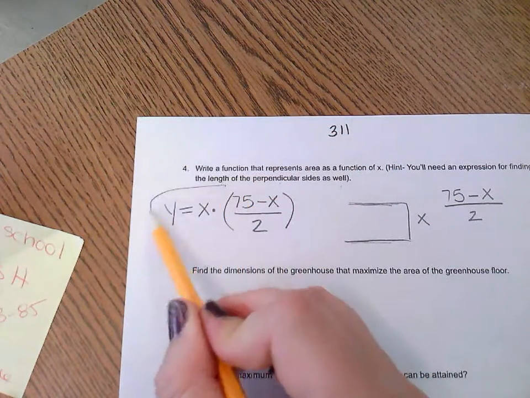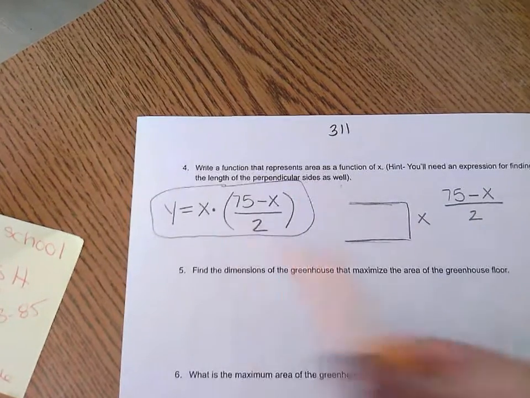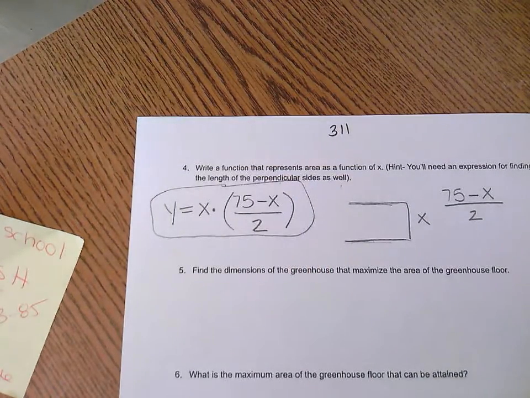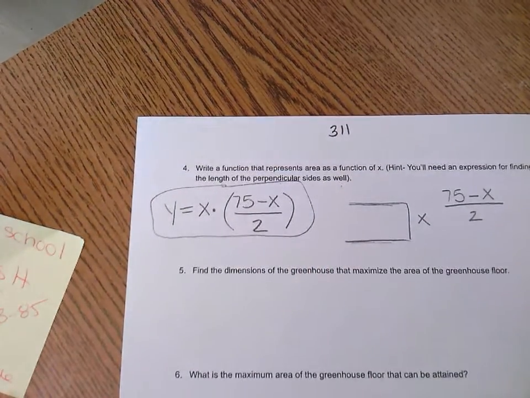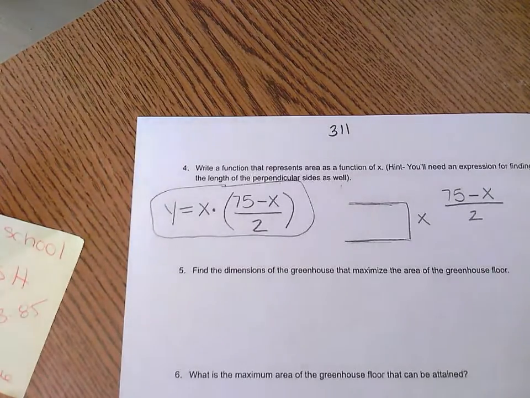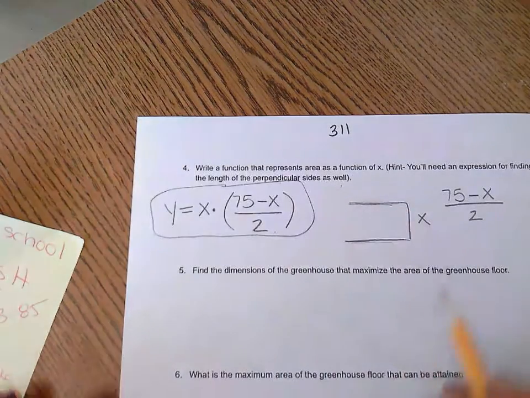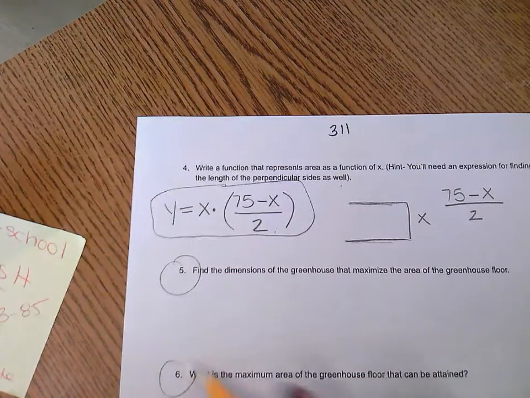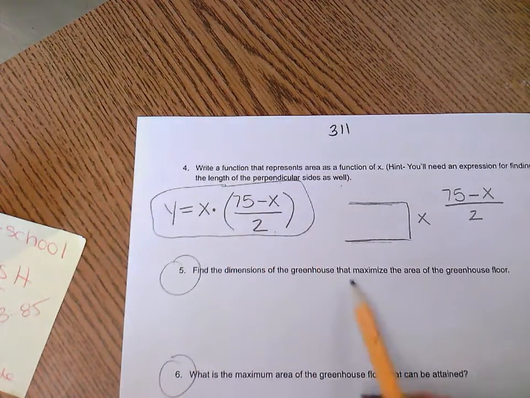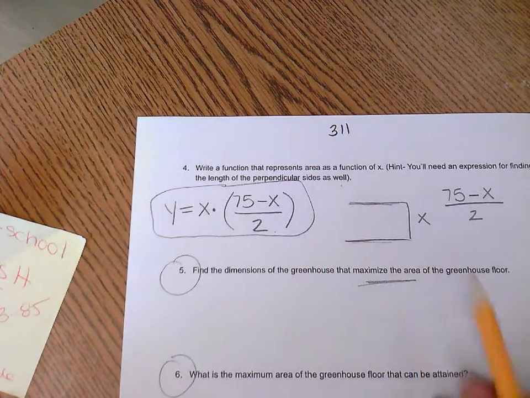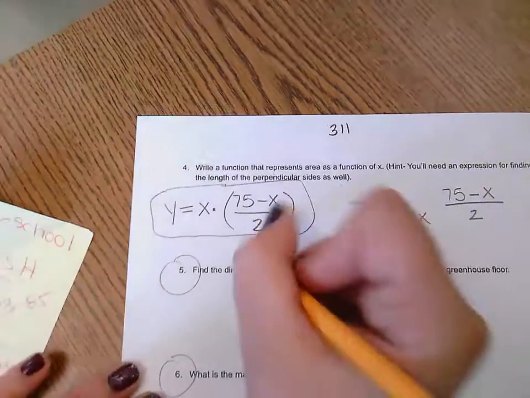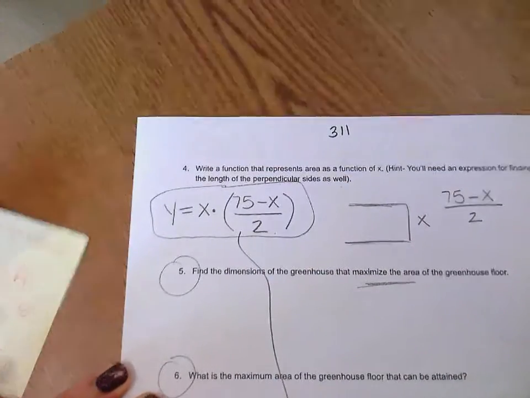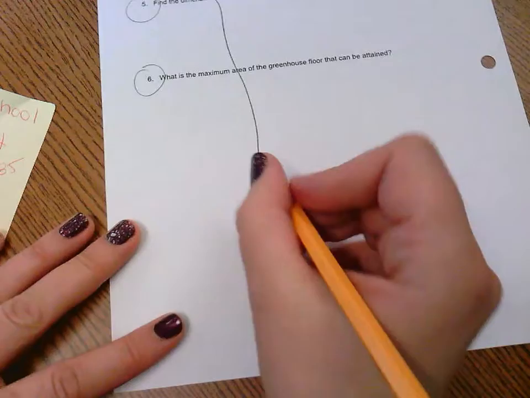I'm not going to be able to solve this unless I can simplify that to be able to find the vertex or something. So let's think about how we could simplify this expression. Then you are going to finish 5 and 6 because you're going to have a quadratic that you can maximize the area, using the vertex. You can either use the graph or the equation. Let's simplify this equation together.